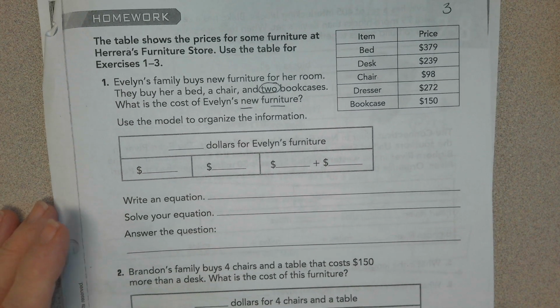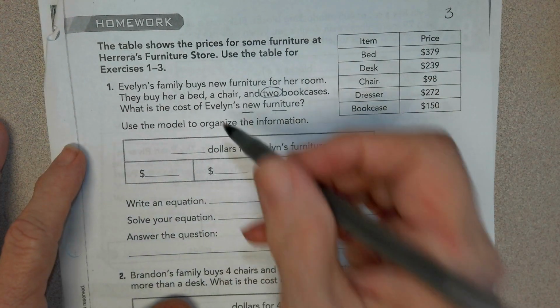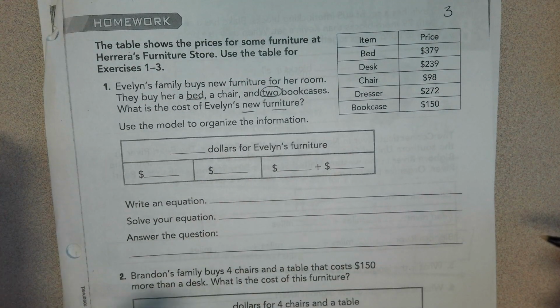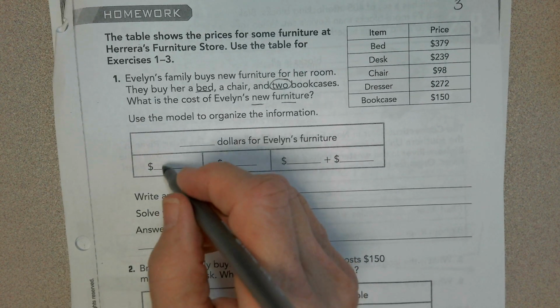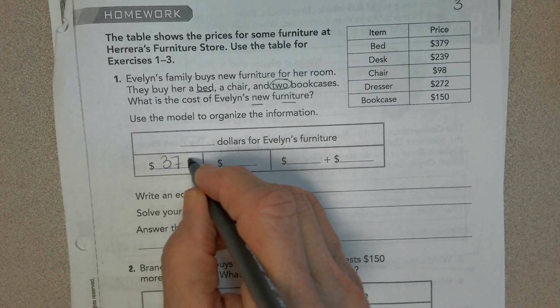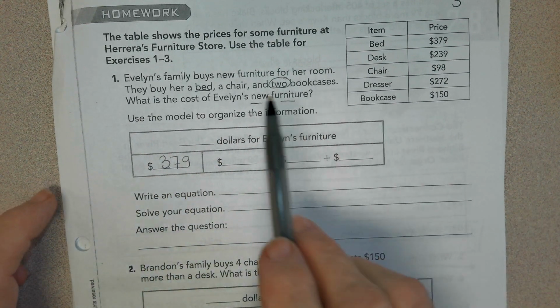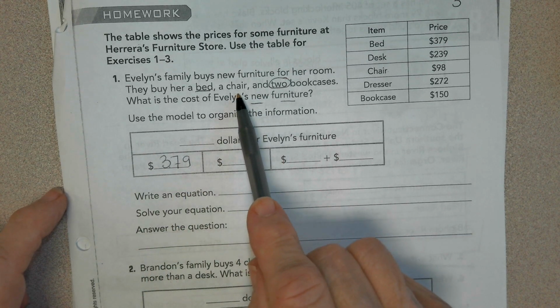Well, somebody look over here for the cost of the bed. Who can find the cost of the bed? Does anybody see it? Yes. Who knows the cost of the bed? Shout it out. Very good. So that's what we're going to put right here: $379. And then she buys a chair.